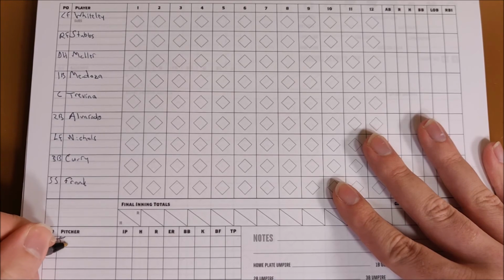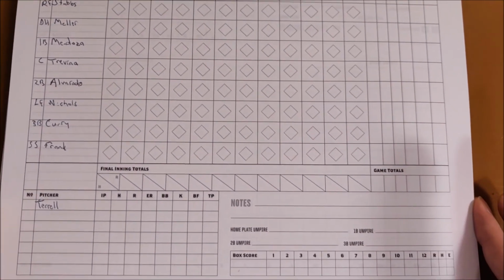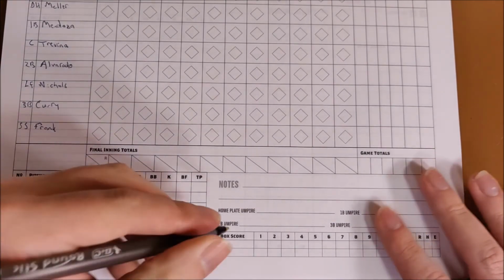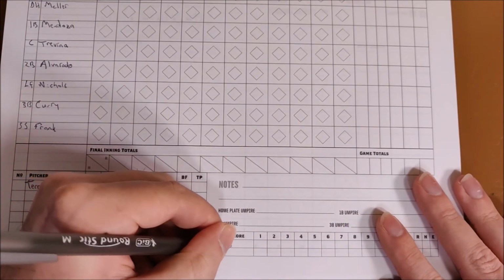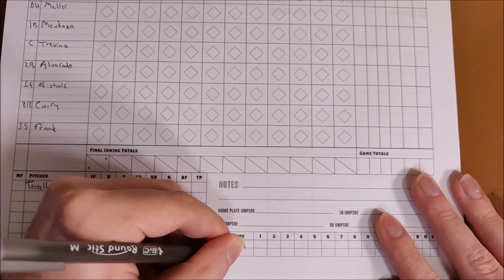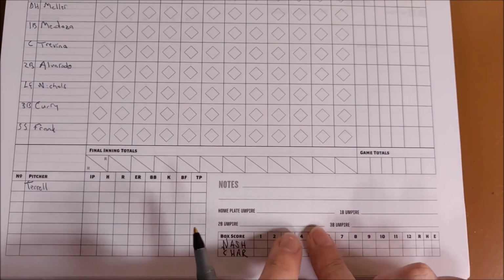And remember to put the starting pitcher down, because you will see the starting pitcher first in the top of the first inning. Make sure you also start the box score. Since Nashville's the visiting team, we're going to put them on the top, and Charlotte will be on the bottom. We'll have them just Char. You can abbreviate them however you like.